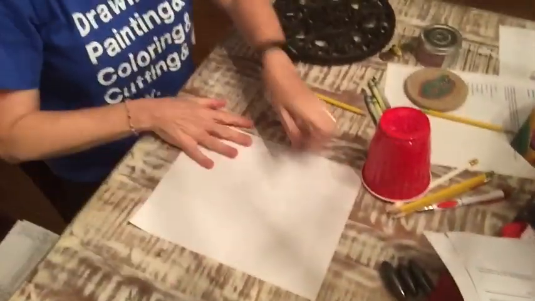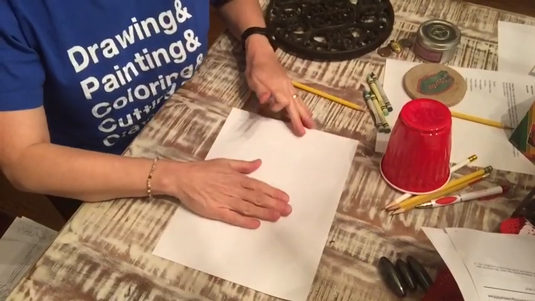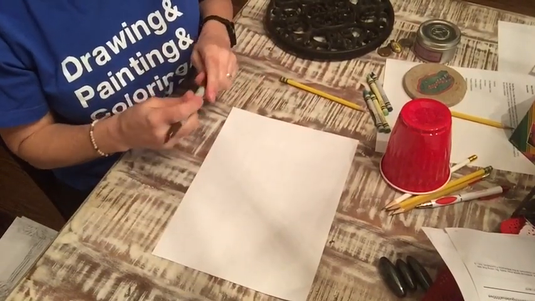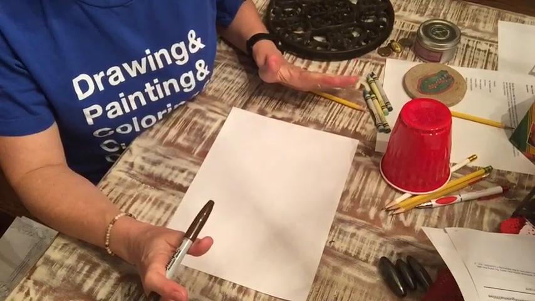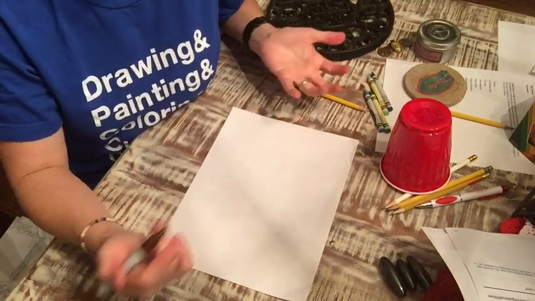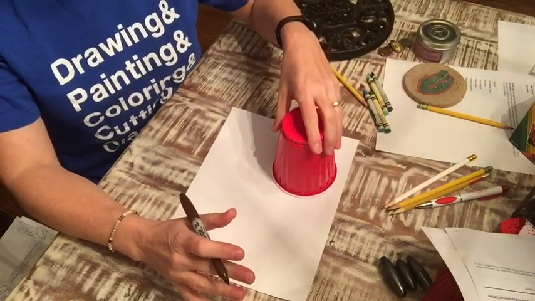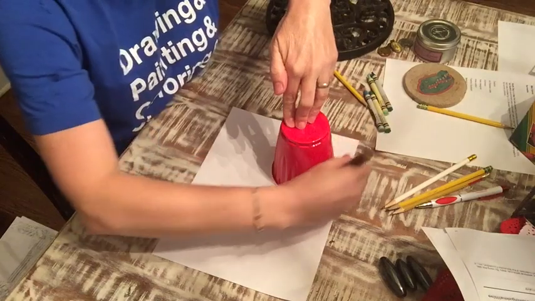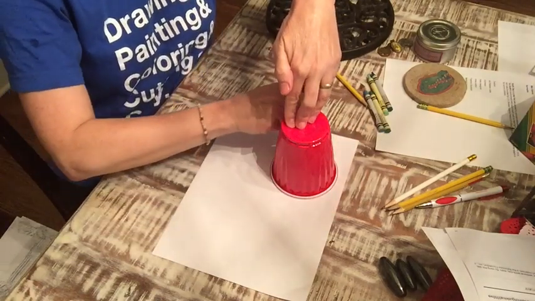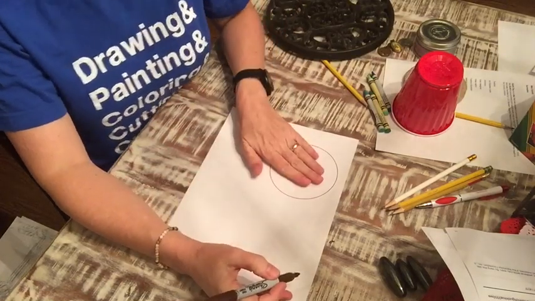Okay, so I'm gonna start by finding something round that you have. I'm just using a piece of printer paper from the computer. You can use notebook paper, any type of paper, recycled paper. You can work on the back of something. You can use an envelope from mail, anything you have, okay? So I'm gonna start by drawing a circle. And I drew that kind of at the top of the page. And that's gonna be the tree.